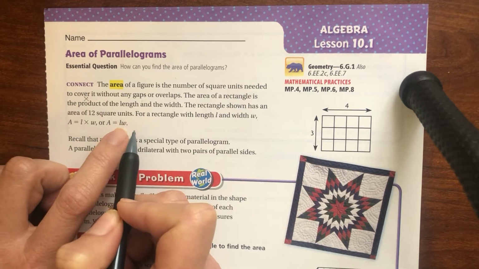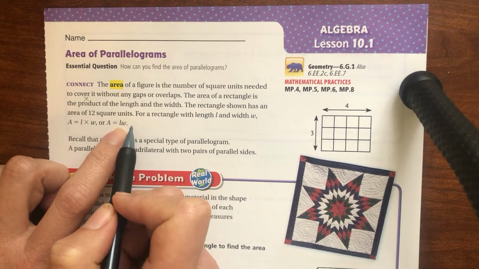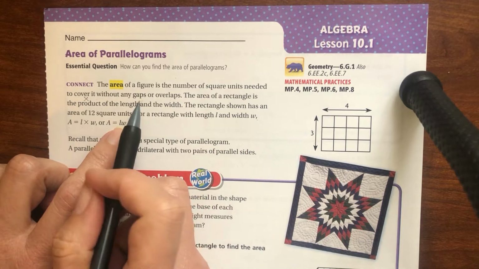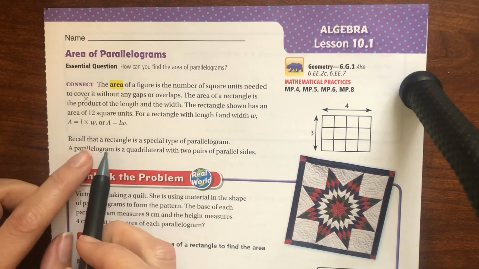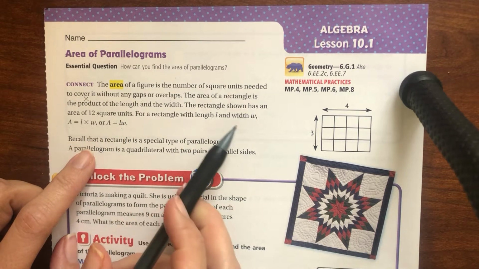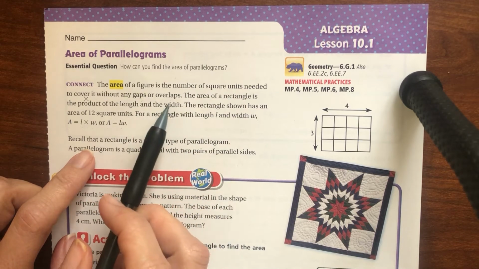If you remember from our previous chapters, if a coefficient and a variable, or two variables, are right next to each other, that means they're being multiplied. All right, so let's talk about that for just a second here.